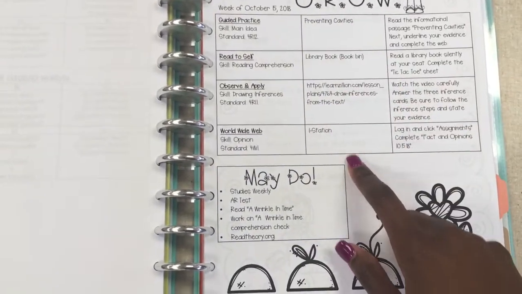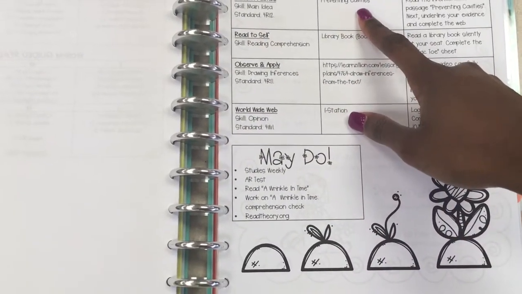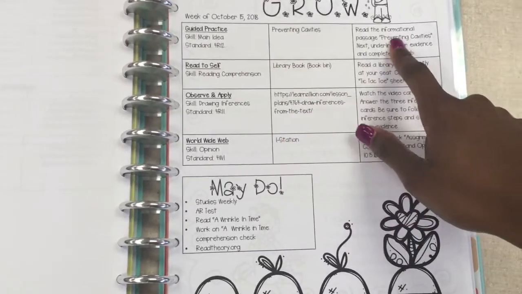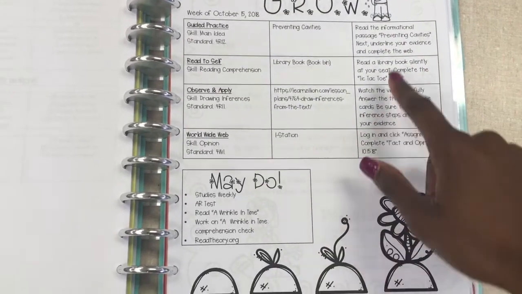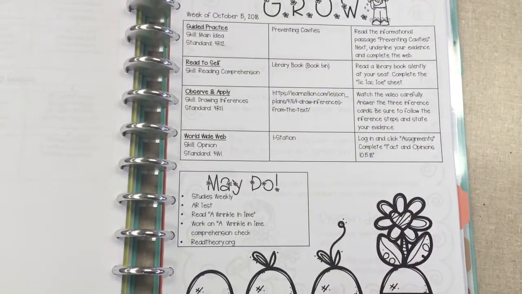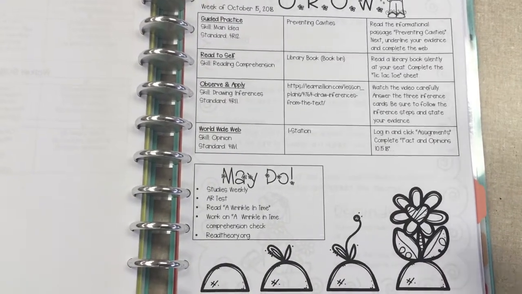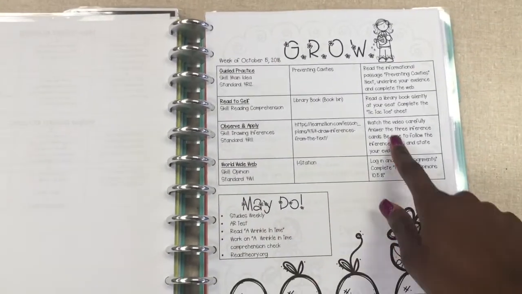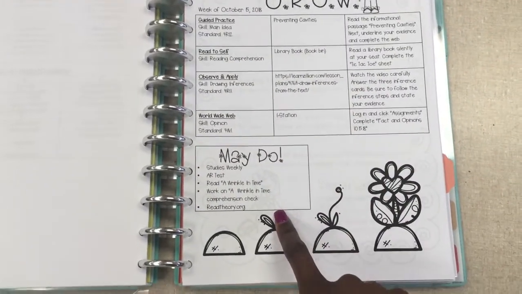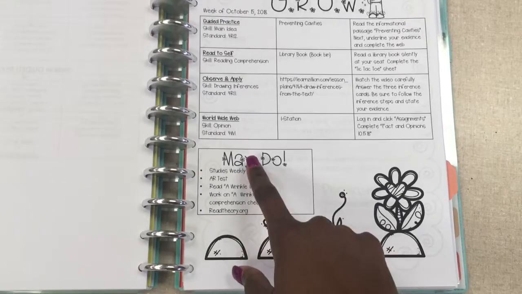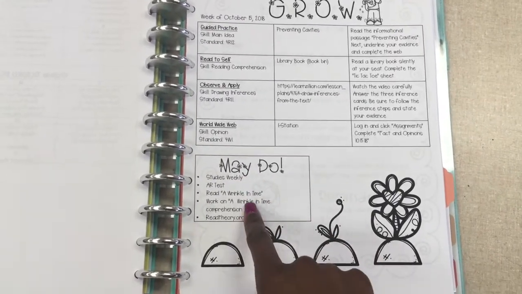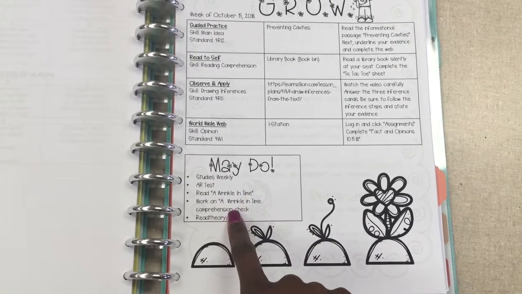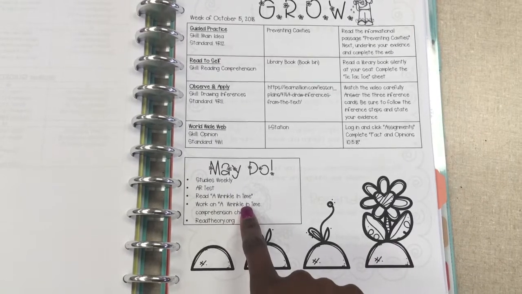Next column is the activity. So they know when they look into the guided practice bin, they should see preventing cavities. And then, of course, I always have instructions. That way, if I am working with a small group, they can know what to do and how to do it. So I explain to them that these are the must-dos, and then the may-dos are down here. So if they're done, then they can work on these other activities. And of course, I'm still trying to get A Wrinkle in Time in because they really enjoy the book. But for some of my students, it is a little challenging with the vocabulary.